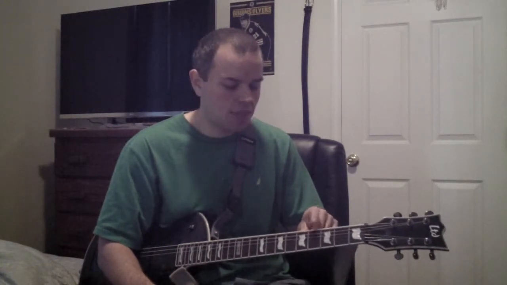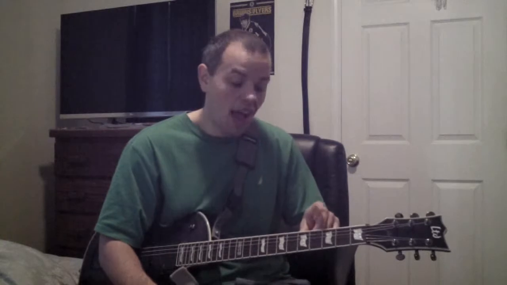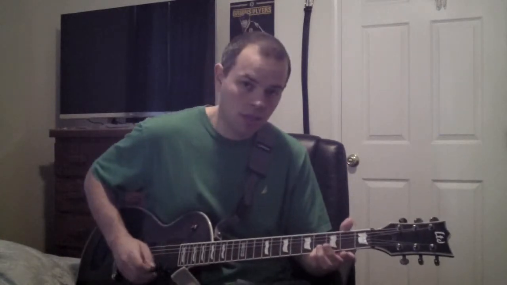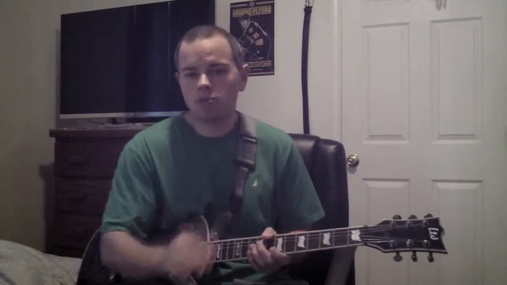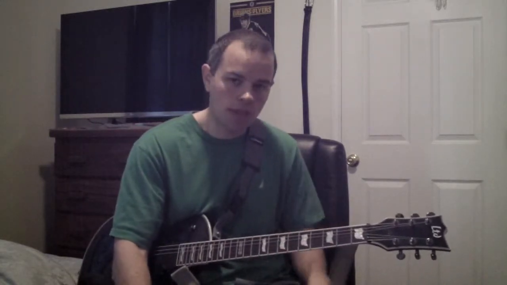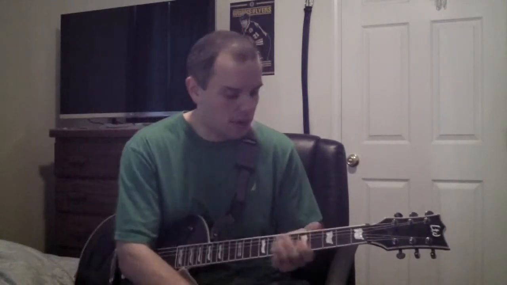So even though I'm not playing this one note, I am playing my G sharp here. And if my finger could reach and play that, I would be playing the entire chord with that low bass note. So even though I'm not playing that note, it's important to understand that this is your root note that you're basing this off of.